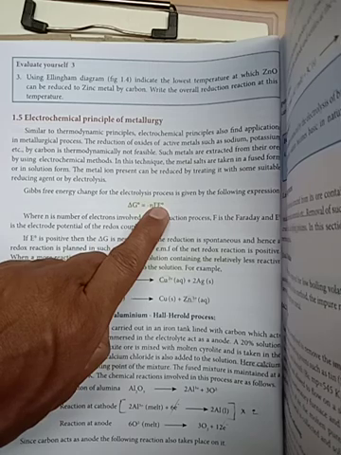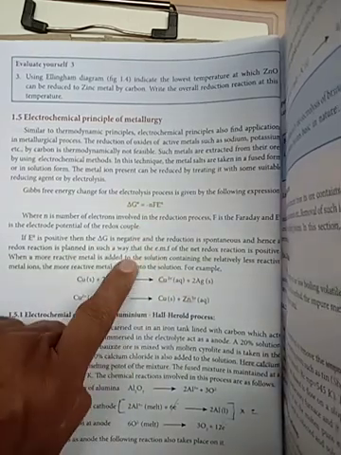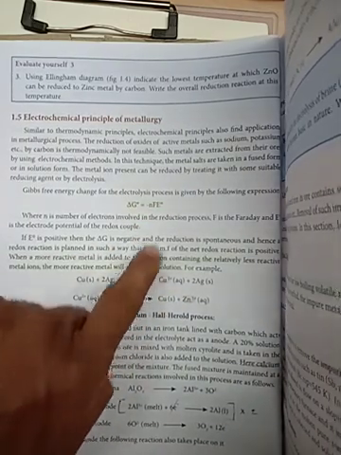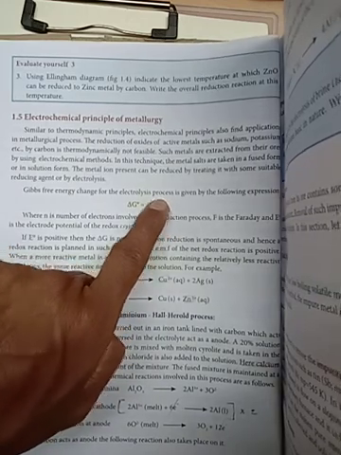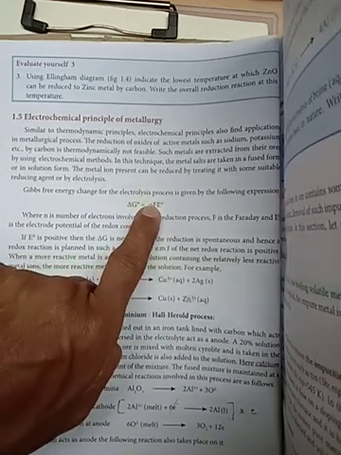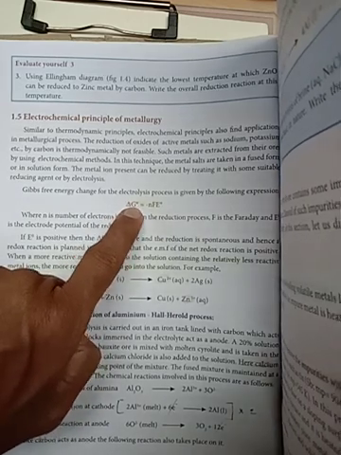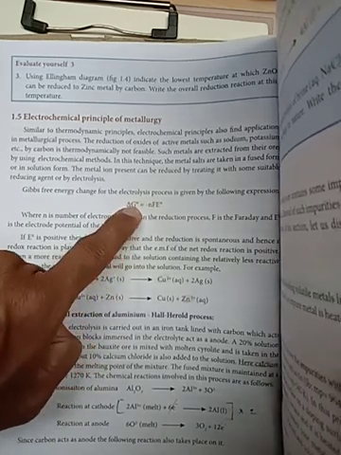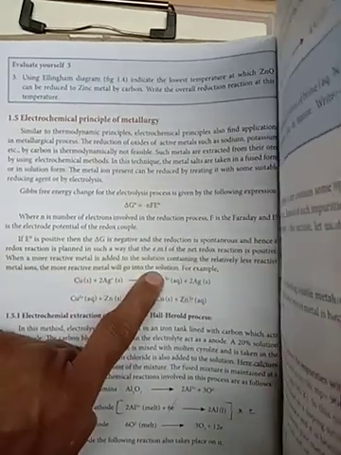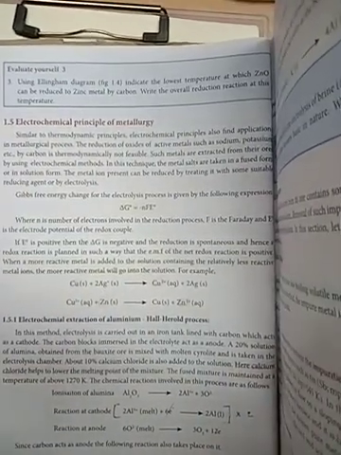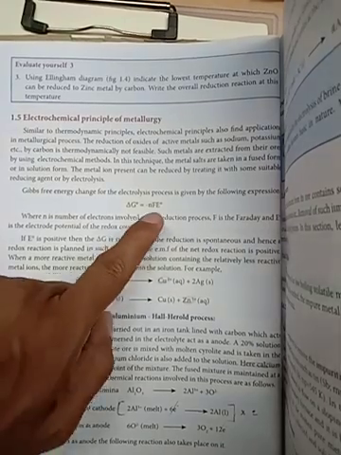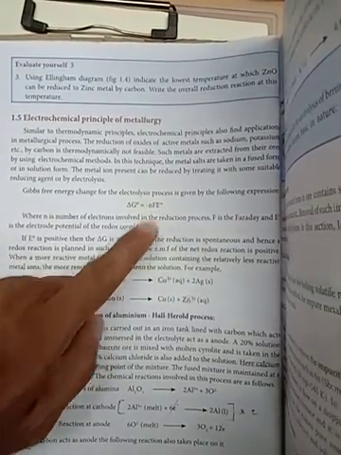This has to be positive. If it is negative, this reaction will not happen. If it is positive, then plus into minus will become minus. Therefore, del G value will be negative. Always, when a reaction should happen spontaneously, del G value should be negative. Therefore, if it has to be negative, then this E value should be positive, which is the EMF of the cell.